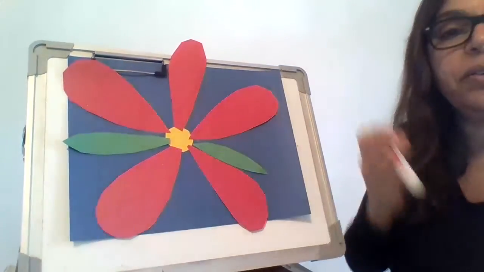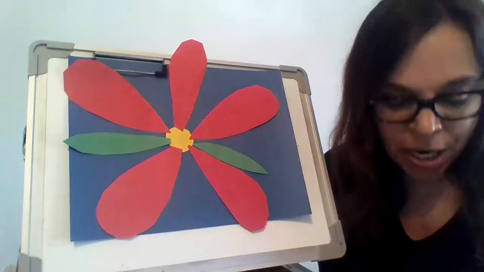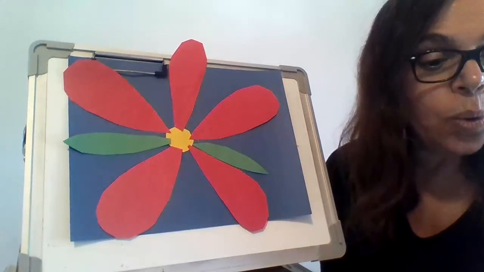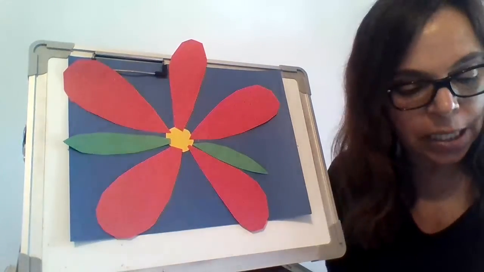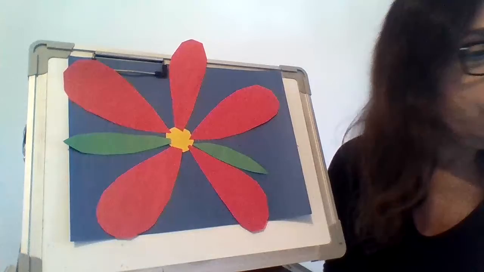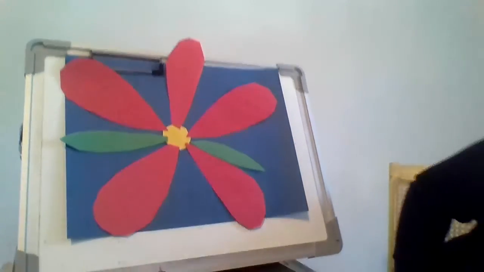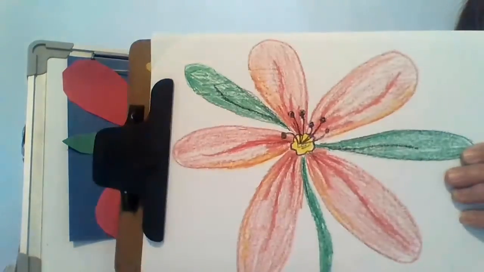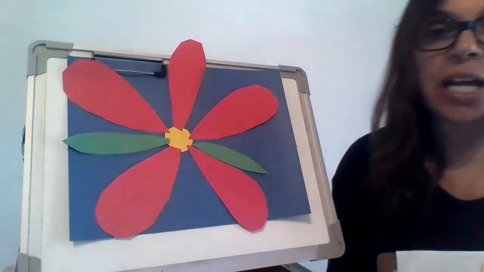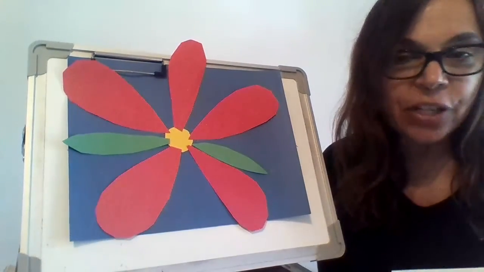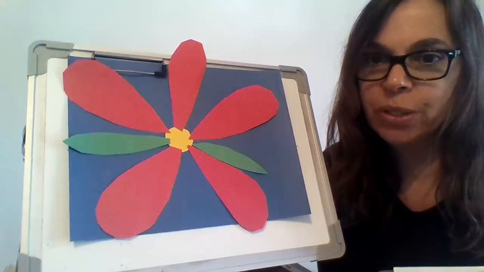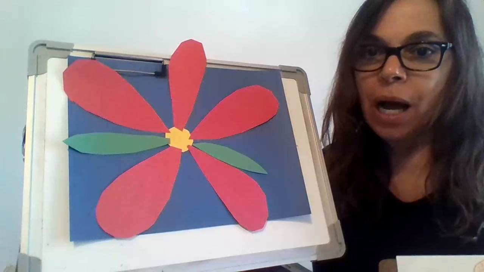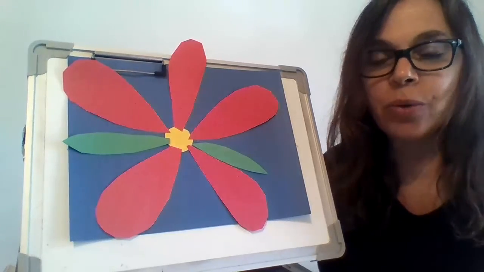So you could use crayons, markers, paint, or you could cut paper and make a collage. Any way you choose to make your Georgia O'Keeffe flower. So drawing, collage, painting, whatever you have at home, whatever you're comfortable using, whichever way you want to do it.